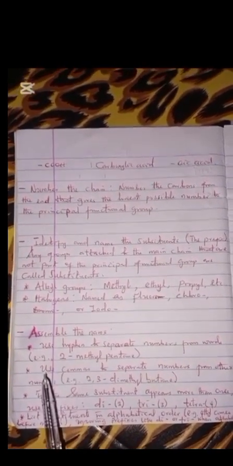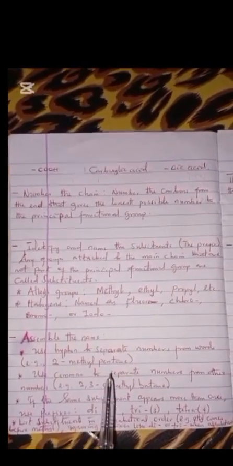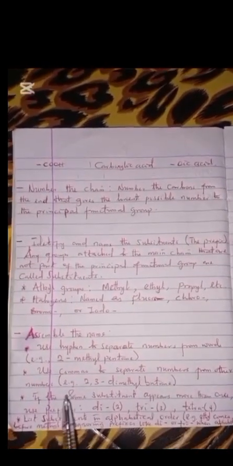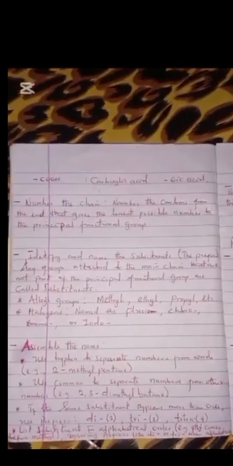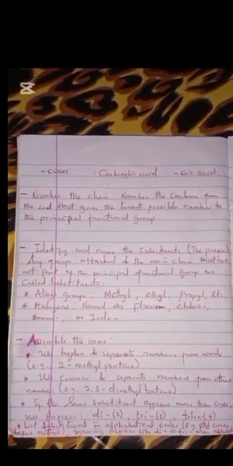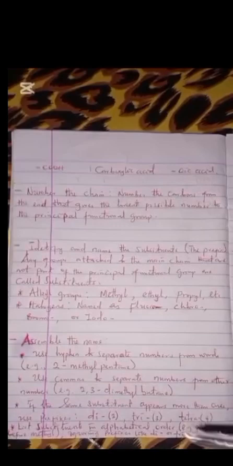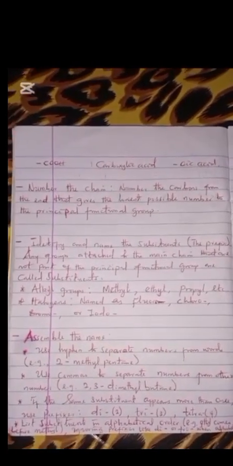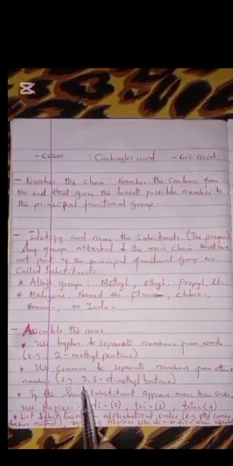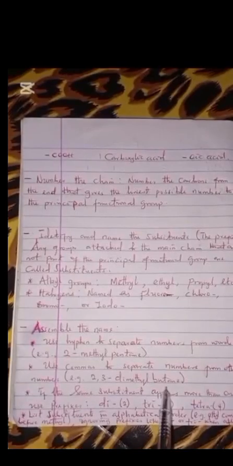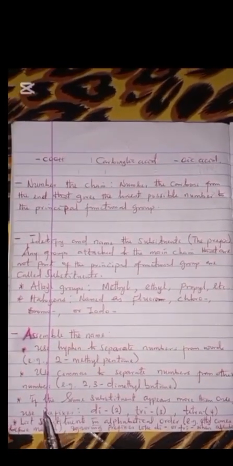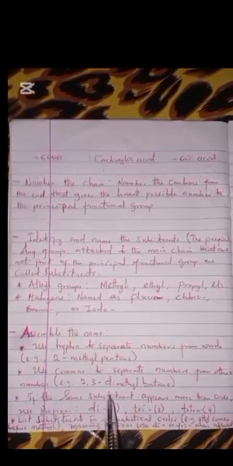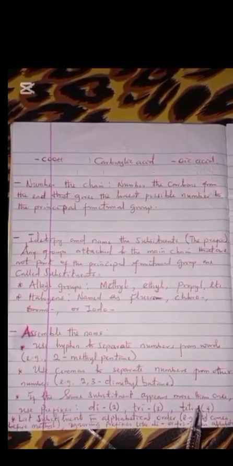The next thing is you use commas to separate numbers from other numbers. That is, if you have 2 or more substituents attached to the compound, you separate the positions of those substituents using commas. For example, we have 2,3-dimethylbutane.